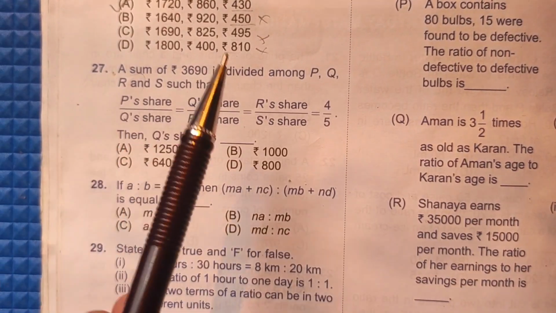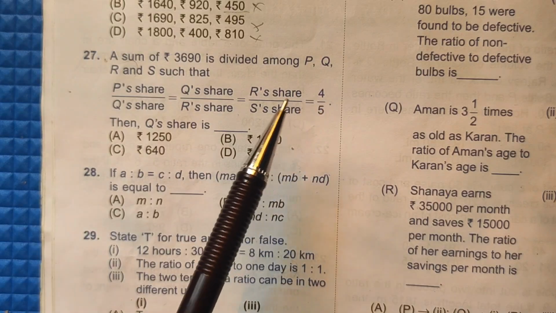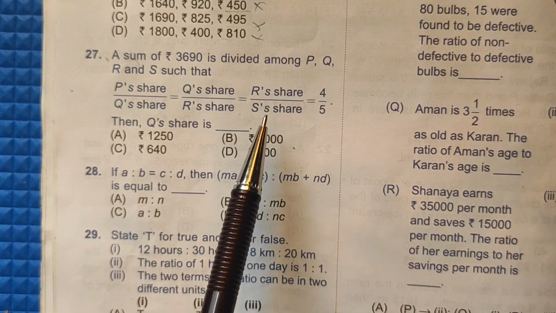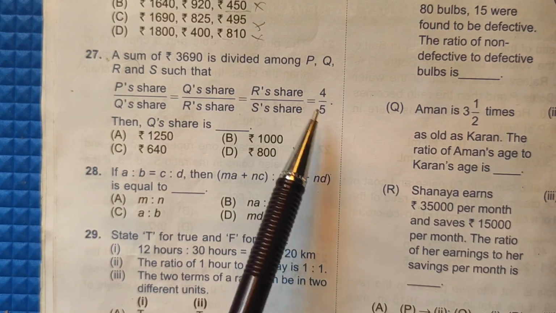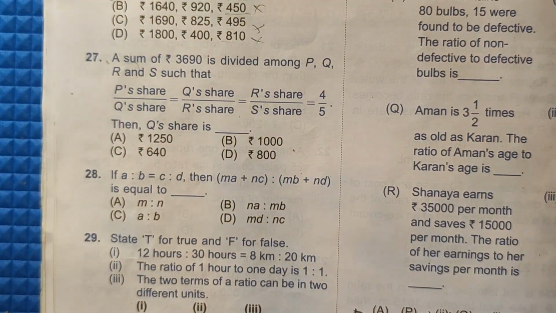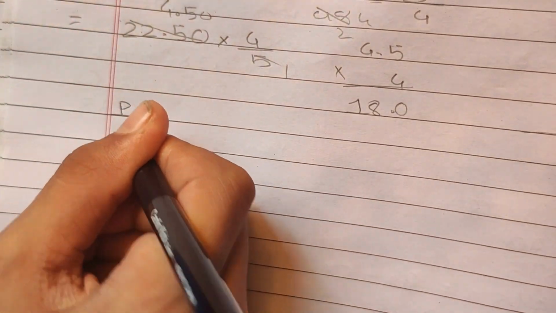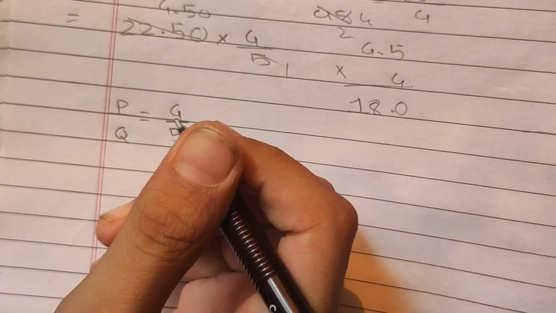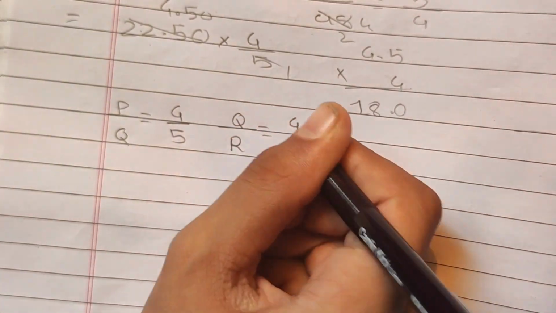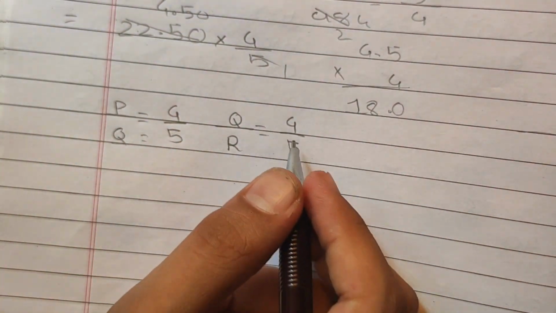Now 27th question. A sum of rupees 3690 is divided among P, Q and R such that P's share is to Q's share is equal to Q's share is to R's share is equal to R's share is to S's share is equal to 4 by 5. Then Q's share is? So first of all we will write P by Q is equal to 4 by 5 and Q by R is equal to also 4 by 5. So we can see that here the value of Q is 5 and here the value of Q is 4.